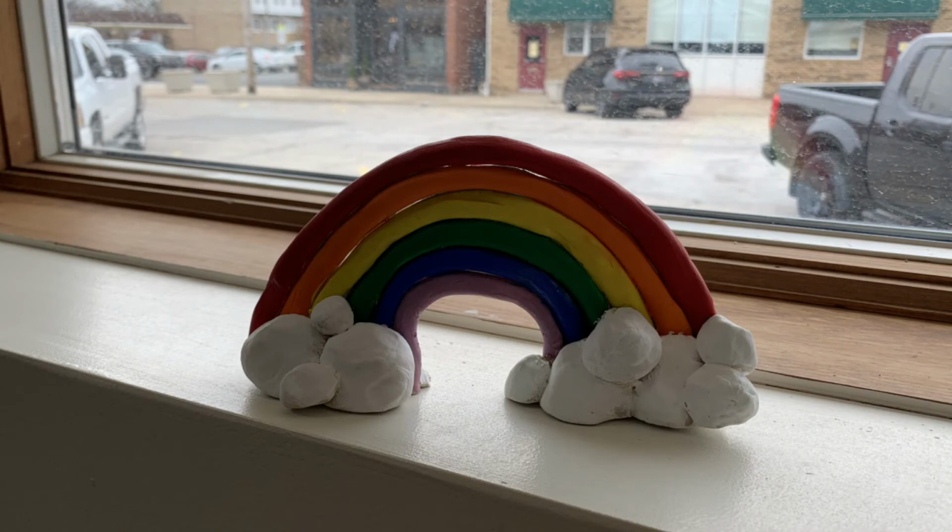And here is my final piece. I loved my mini sculpture and I'm excited to display it on my windowsill. I'd love to see what you all can create.